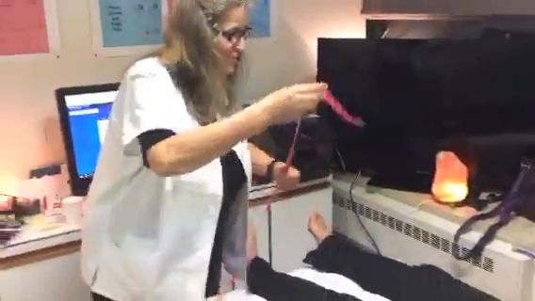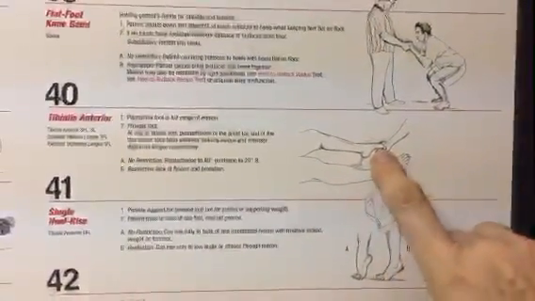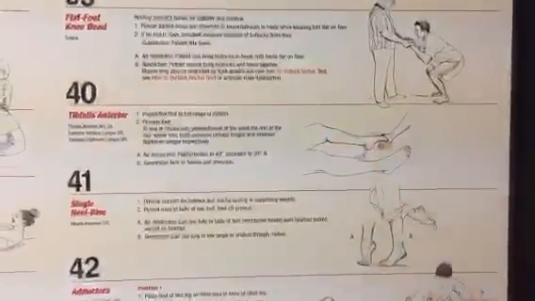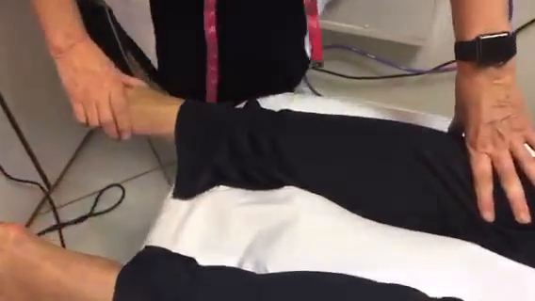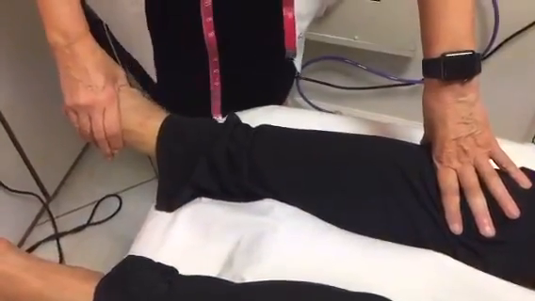Okay, then we're going to take a look at the anterior tibialis test. We named it 41. You're gonna pronate the foot, and also flex it. So we're gonna flex it and pronate. Okie dokie. Let's do it on this one first. We're going to flex it, and you can feel a little bit of, then we're going to pronate like that. So that's pretty good on your anterior tibialis.